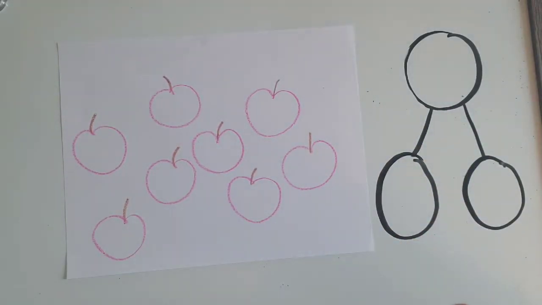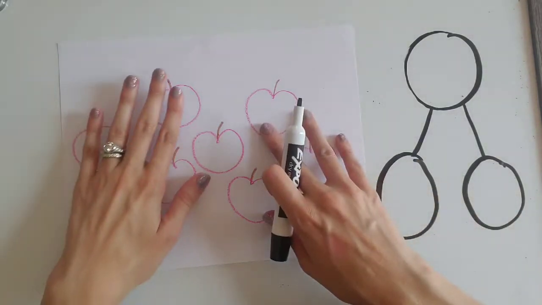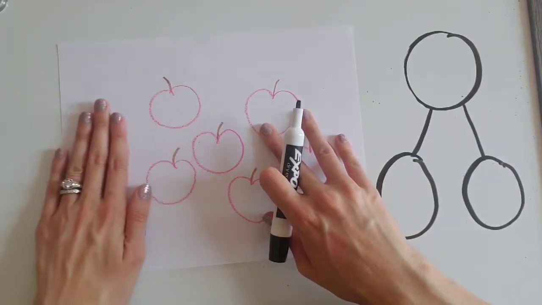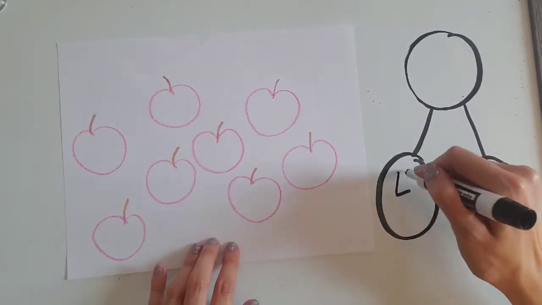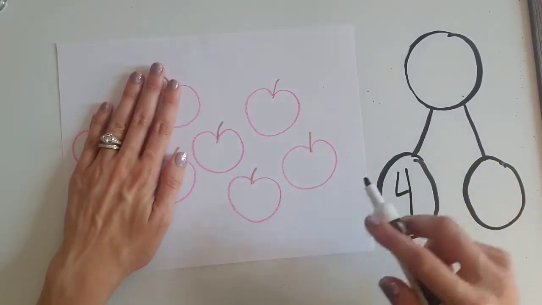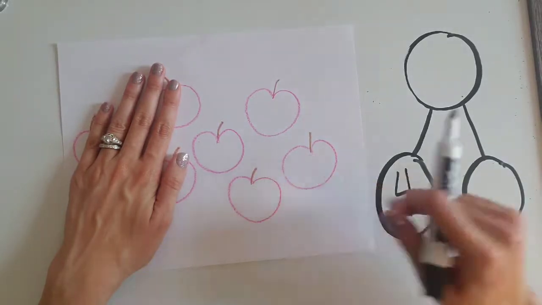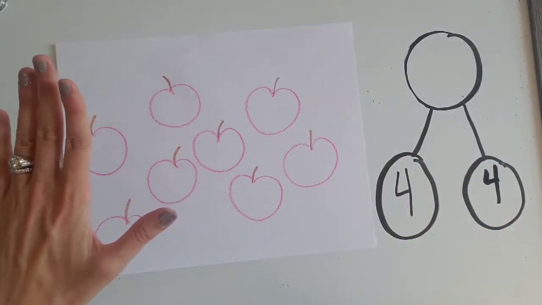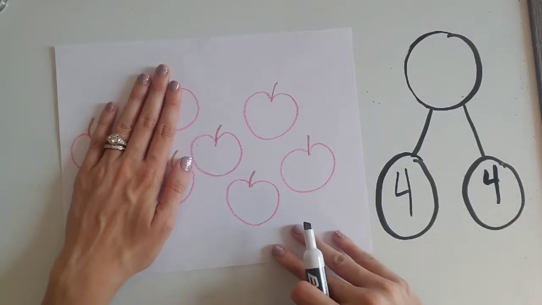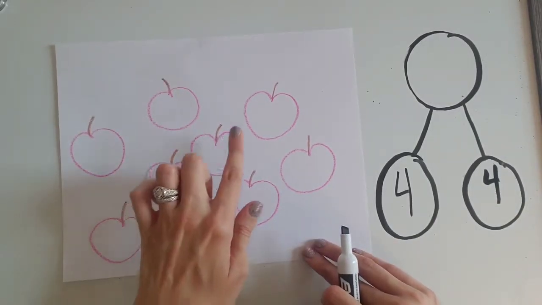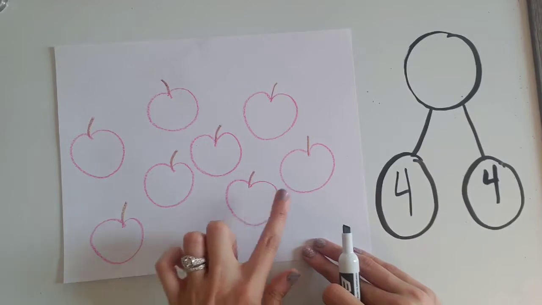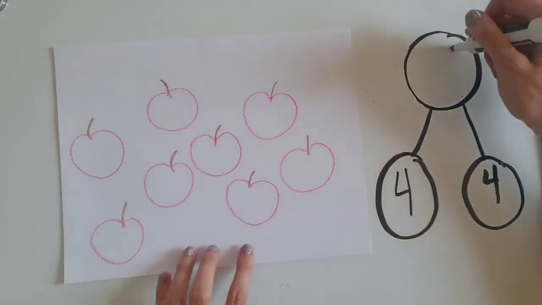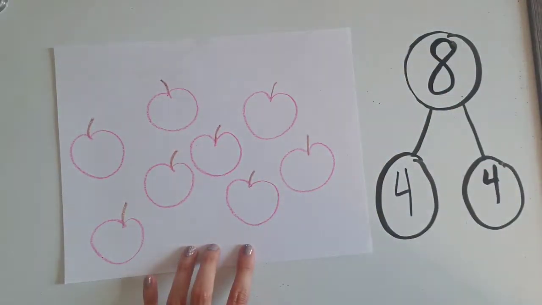So same strategy as yesterday when we started counting on. So we're going to have 4. It's going to be our first group. So I'll put it here. And if I cover those up, I have 1, 2, 3, 4. Now my total go 4, 5, 6, 7, 8. And my 8 will go up there.